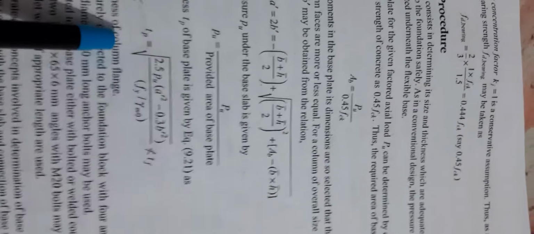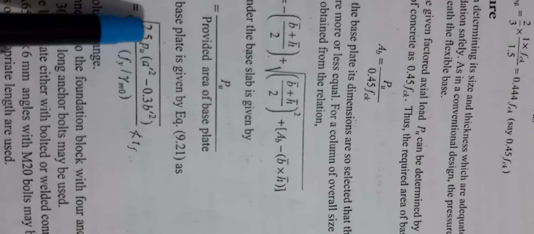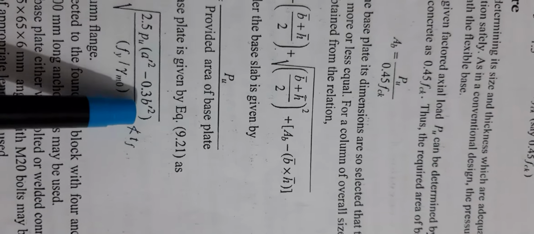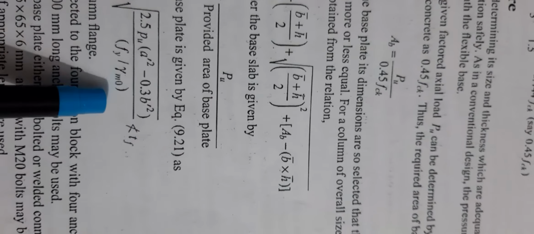So the formula is, tp is equal to the root of 2.5 w a square minus 0.3 b square divided by fy into gamma m0, which should be greater than or equal to the thickness of flange.